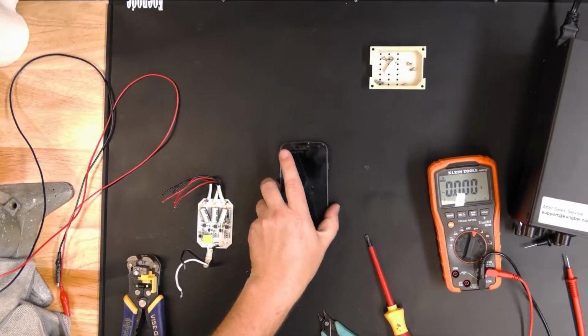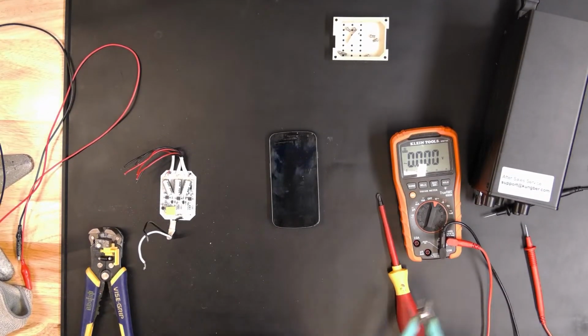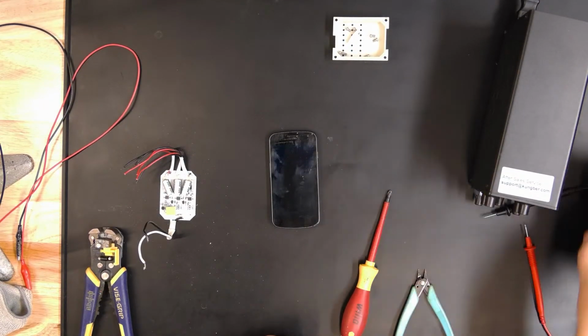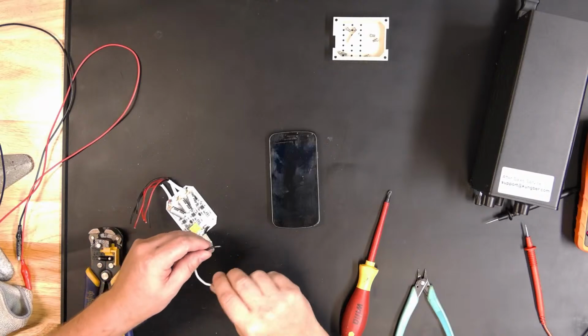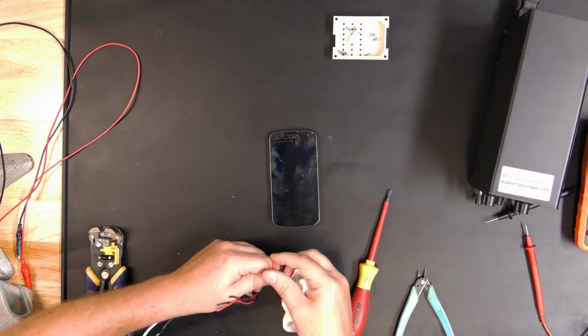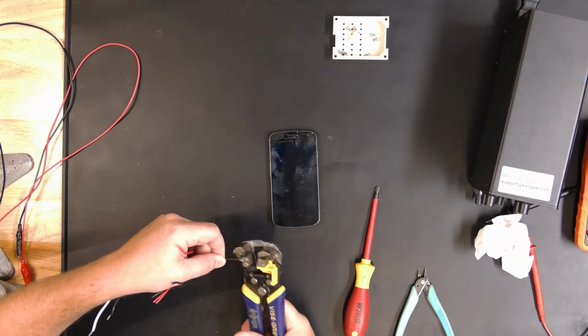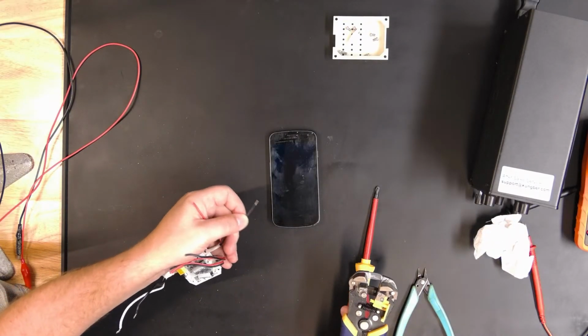Okay. Right there's my DC power supply. This phone. That's funny. Okay, let's put him over there. So here's my primaries. Here's my secondaries on this power supply. Let's do it. I'm just going to strip off the very ends, just like that.